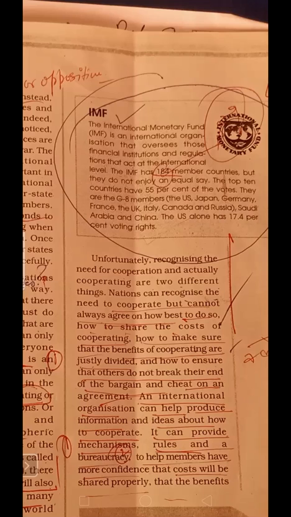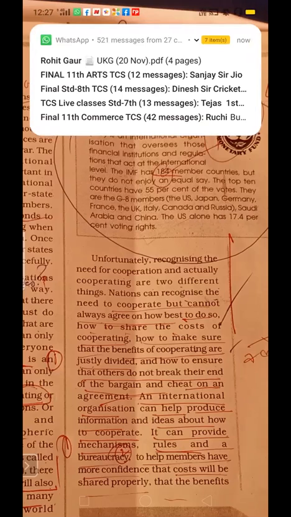Very important part. You are thinking that you should cooperate. I said you should cooperate. And in the real sense, you are cooperating. You are thinking, and on the ground you are doing. These two things are different.